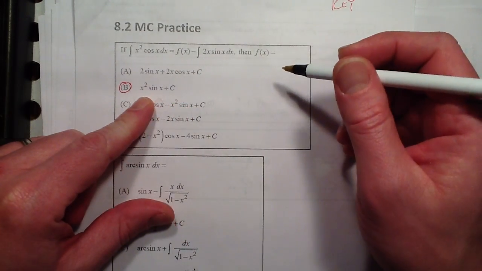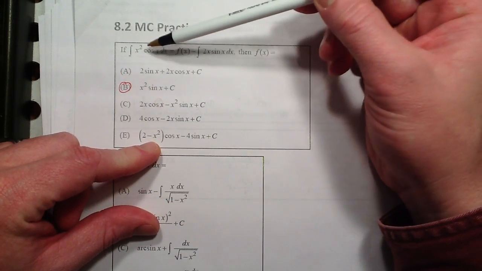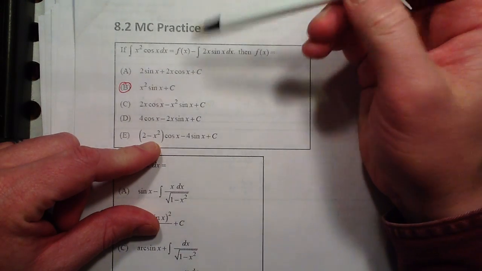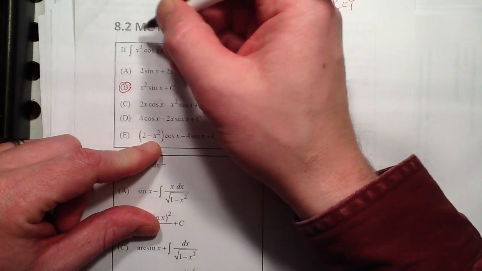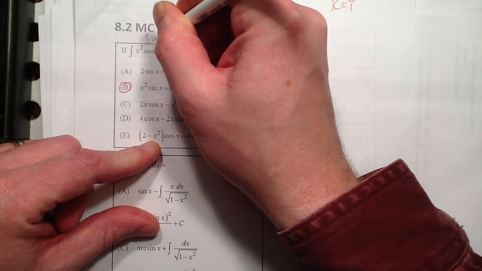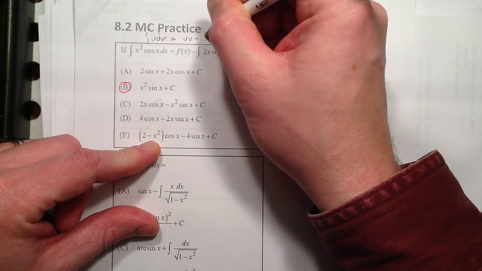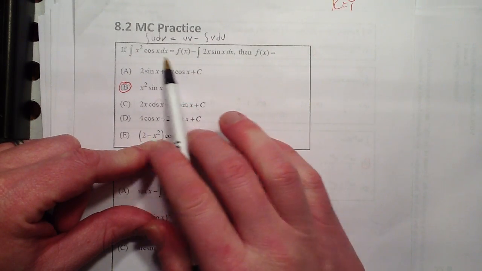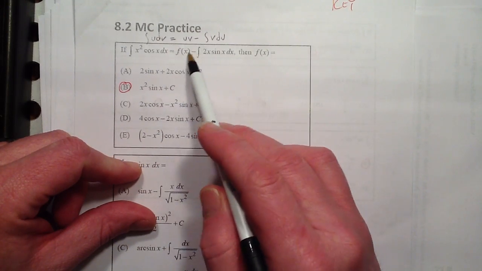Alright, the first problem here, we have: if the antiderivative of x squared cosine x dx is equal to this, then f of x is. Well, this looks a lot like our little recipe for integration by parts. This looks like the integral of u dv is equal to uv minus the integral of v du. The reason why I'm recognizing this is it's not actually a final answer here. They're just looking for this piece of it.